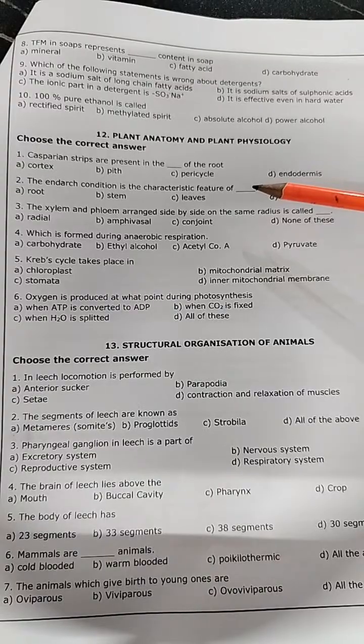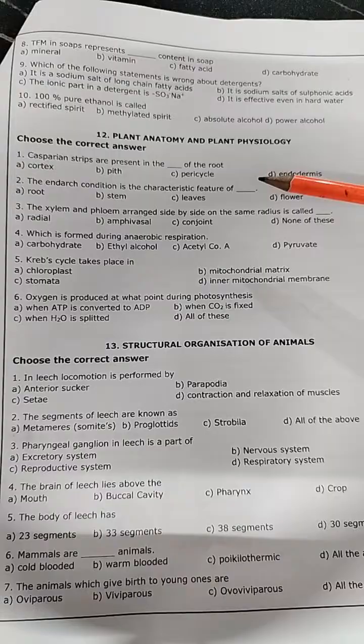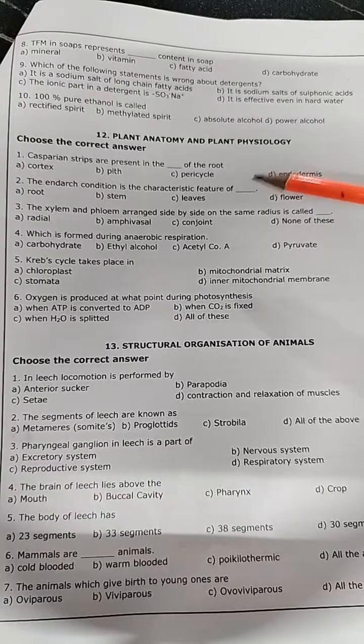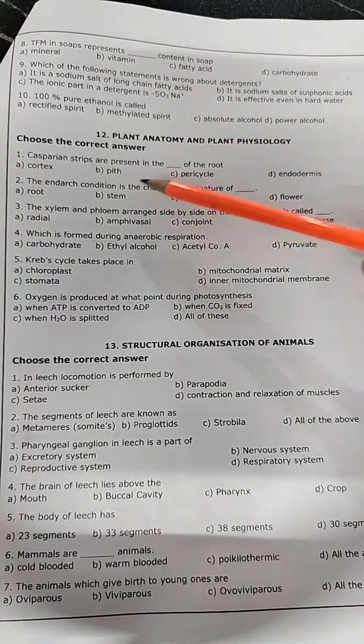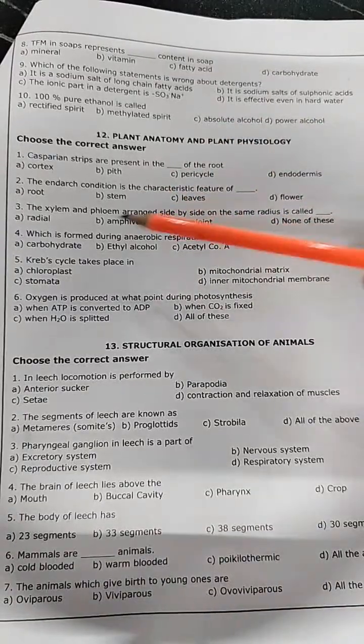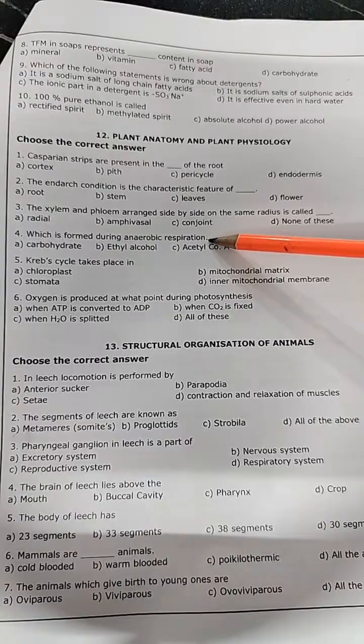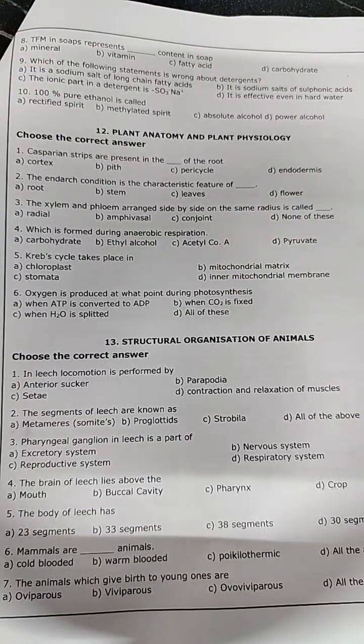Yes, 2 of them have answered, 3 of you have answered. Yes, the right answer is option B, stem. Fine. Fourth question, which is formed during anaerobic respiration?